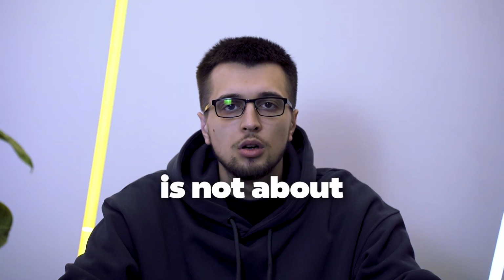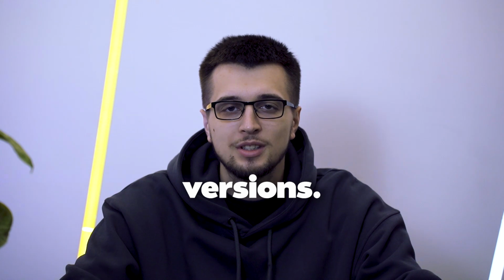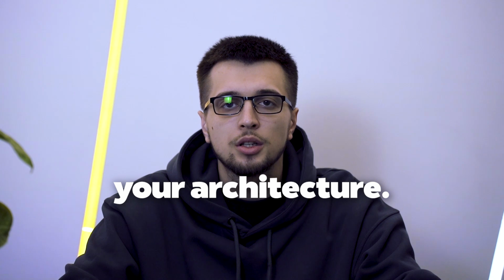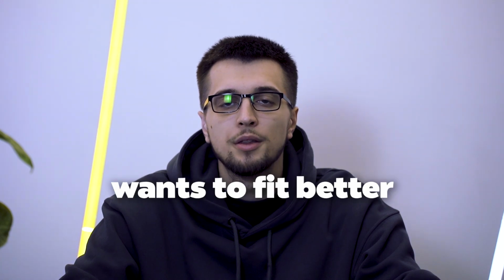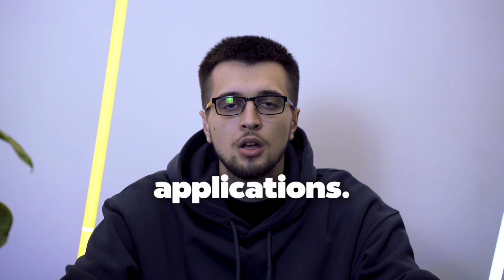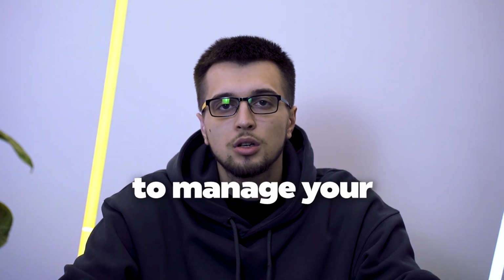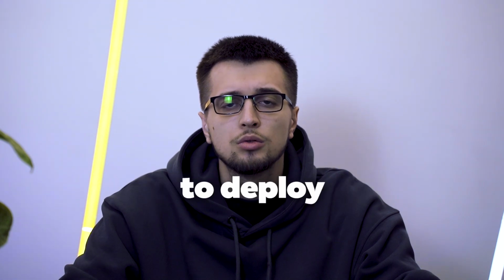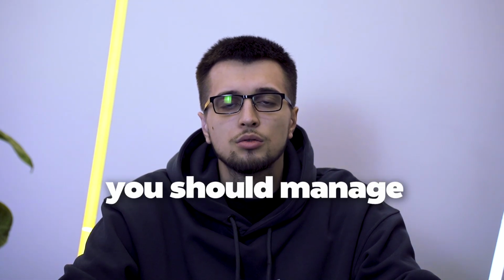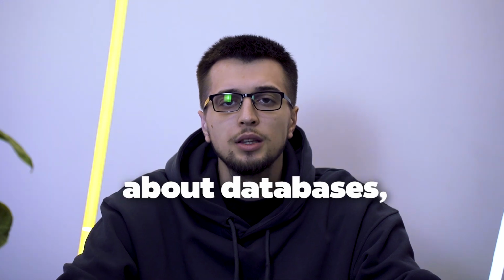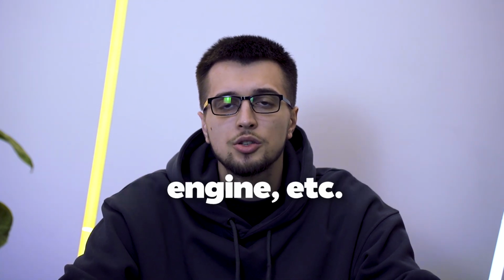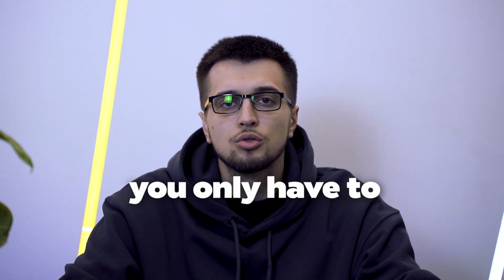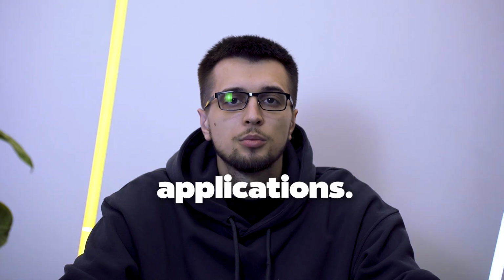This migration is not about minor or patch version. The difference between versions is huge. First of all, it affects your architecture. Now Camunda wants to fit better for cloud-native applications. There are 2 options to manage your Camunda platform, a PaaS solution and on-premise. If you want to deploy Camunda on-premise, you should manage more points about databases, ZB, Camunda engine, and so on. If you choose platform as a service approach, the only things you should worry about are data and your application.